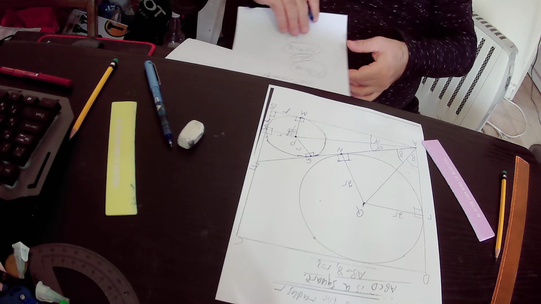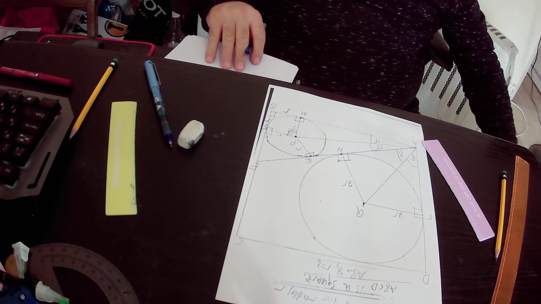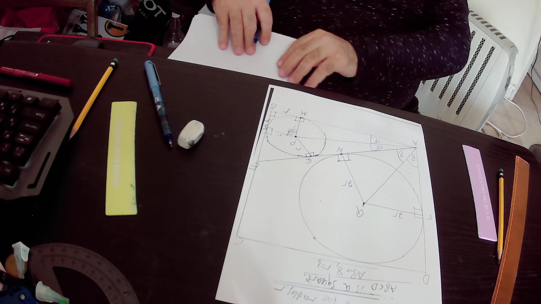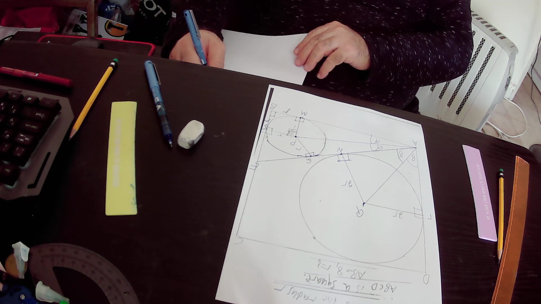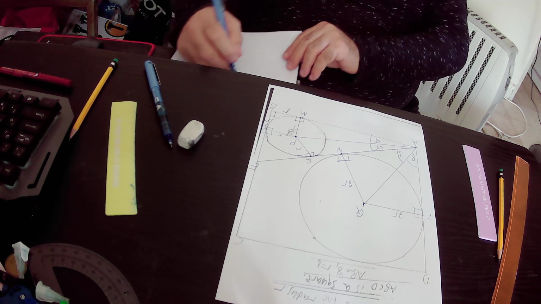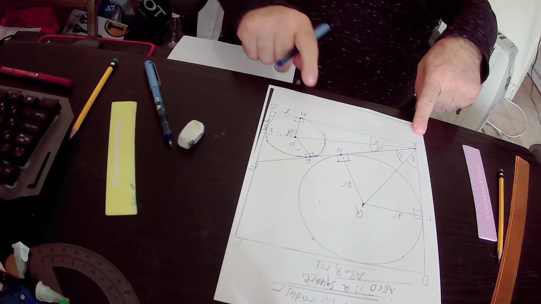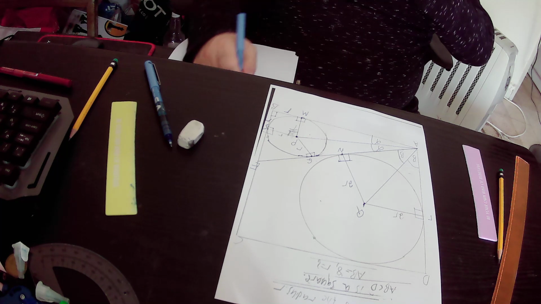So in the next step we will find out the size of AM. What is the size of AM?